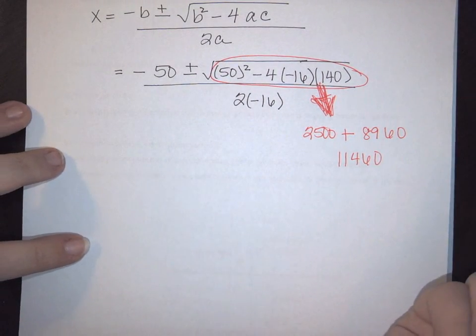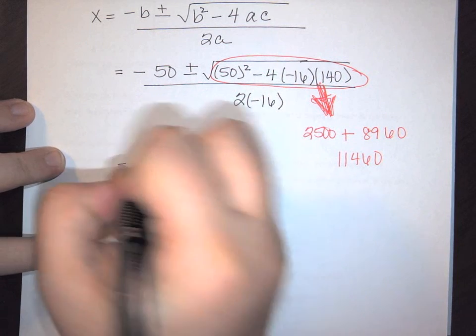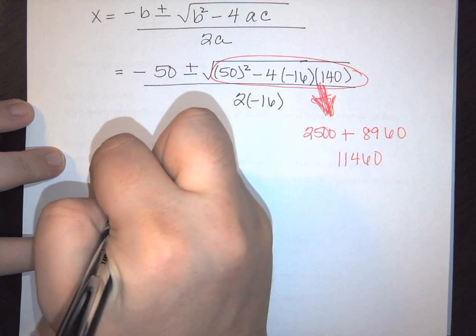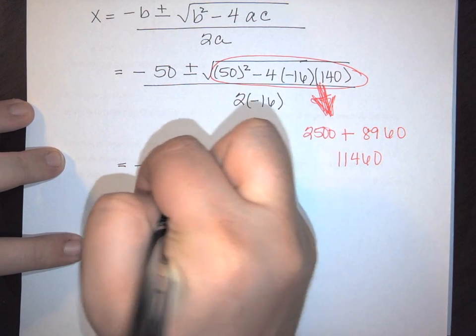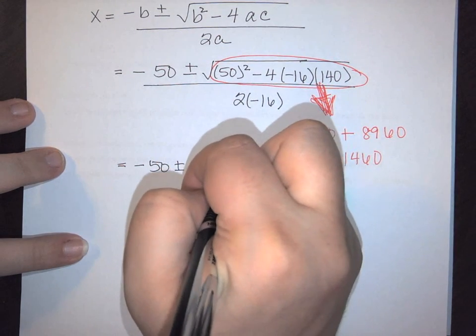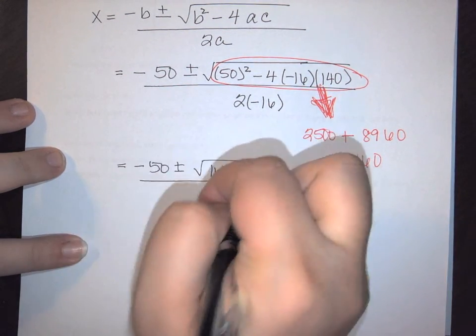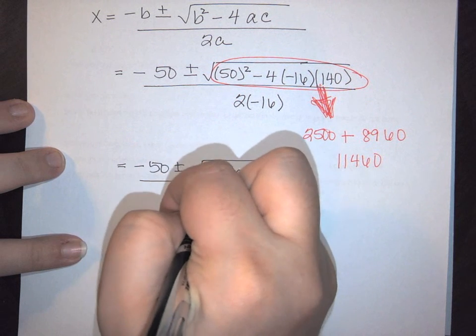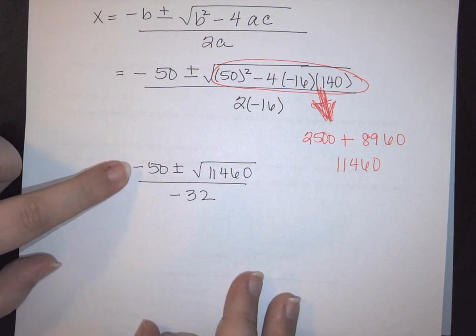Now, because we're dealing with time, we can deal with decimals. So this is going to be negative 50 plus or minus the square root of 11460, all over negative 32. Again, reduce.